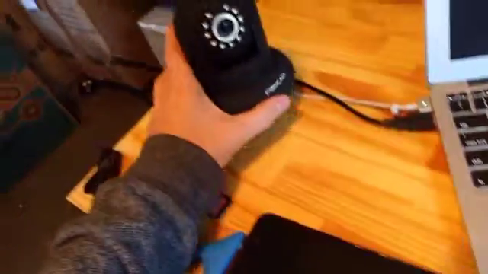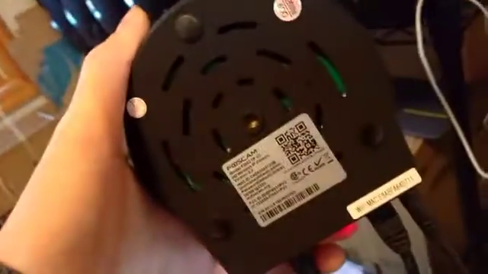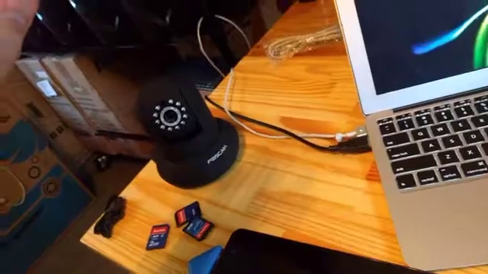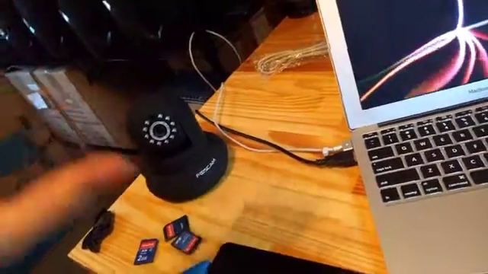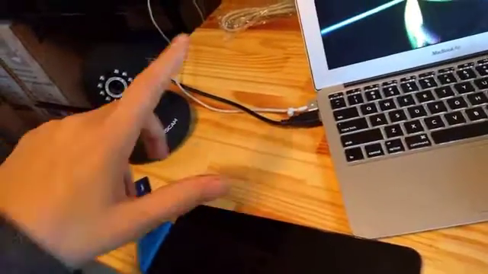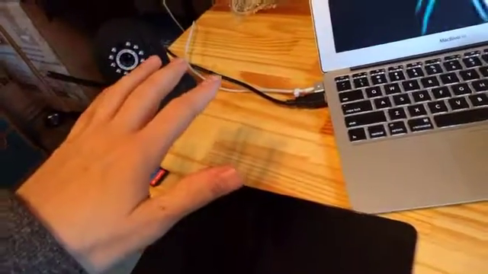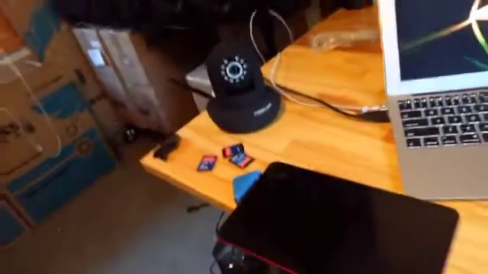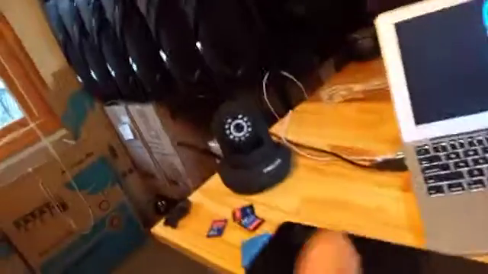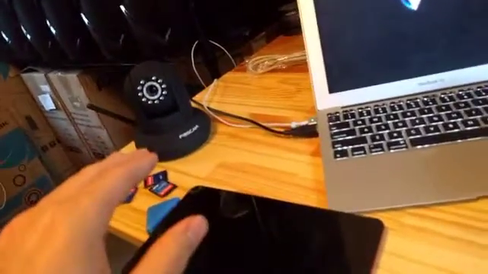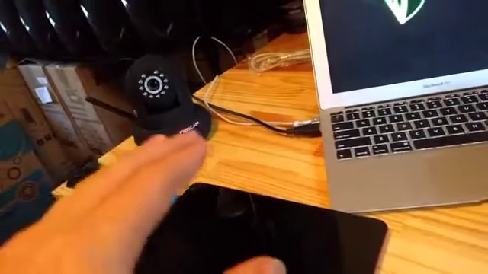You're going to be scanning this QR code to sync your phone to the camera, so that you can use your phone as kind of a monitor, a viewfinder, for setting it up, creating a password, an account, a name for it. Once you have that set up, the camera is live.